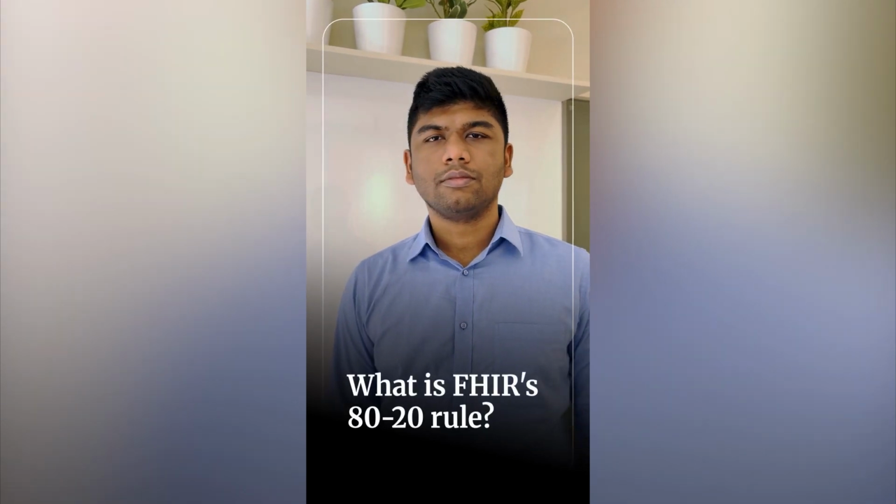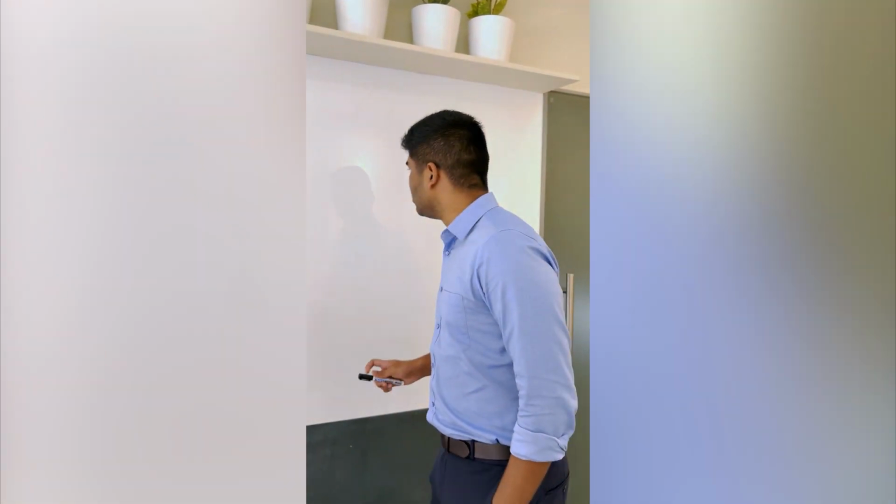What is FHIR's 80-20 rule? Okay, so I think before we talk about FHIR's 80-20 rule, let's talk about what the 80-20 rule is.